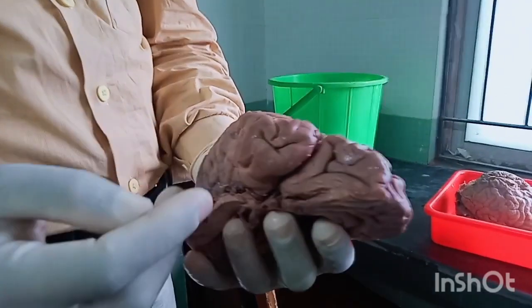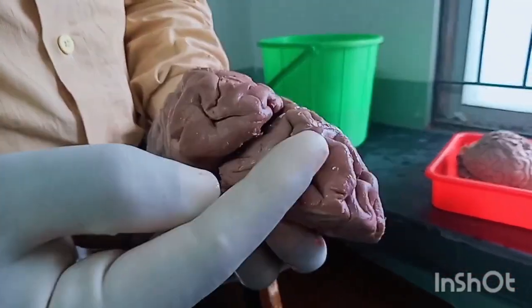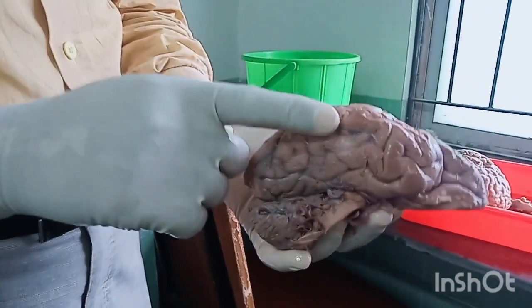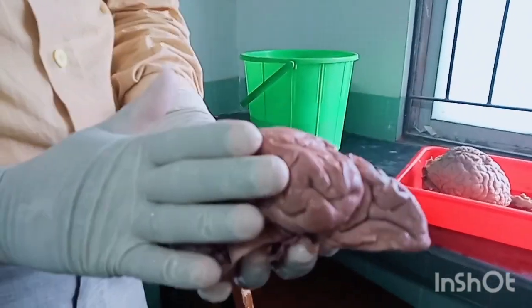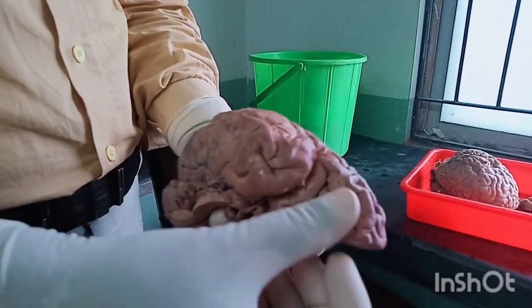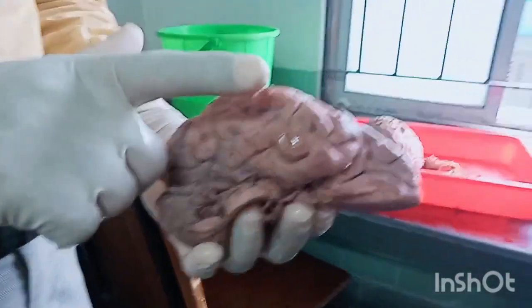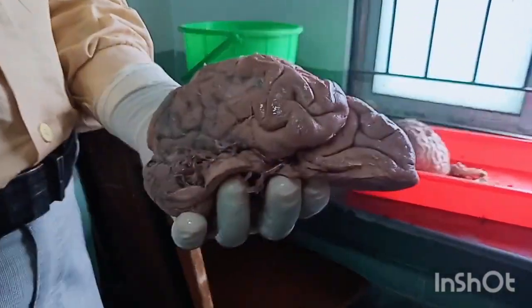The inferior surface is divided into a small anterior part called the orbital surface and a posterior larger part called the tentorial surface. It rests on the tentorium cerebri. So, the tentorial surface is the larger posterior part, and the anterior smaller part is called the orbital surface. So, the inferior surface is divided into the tentorial surface and the orbital surface.